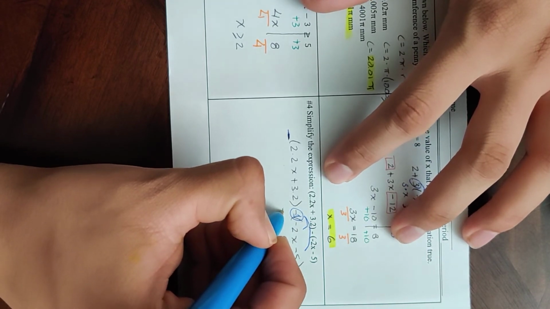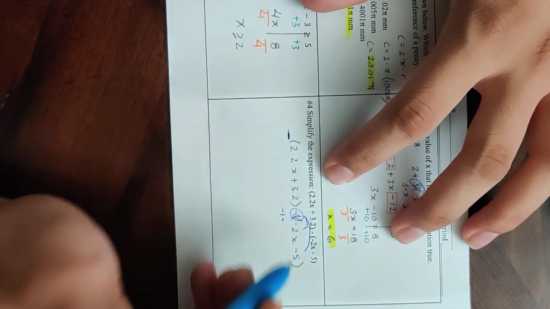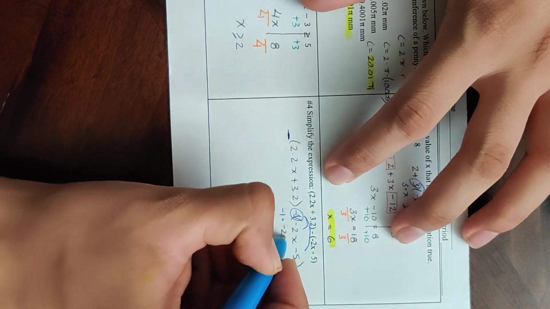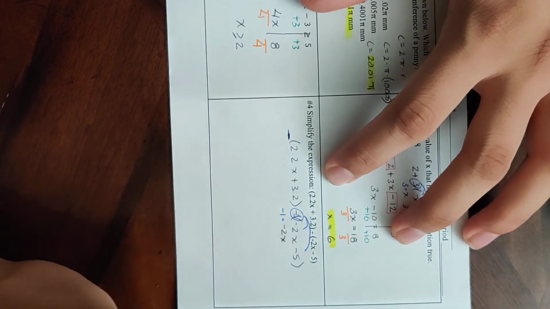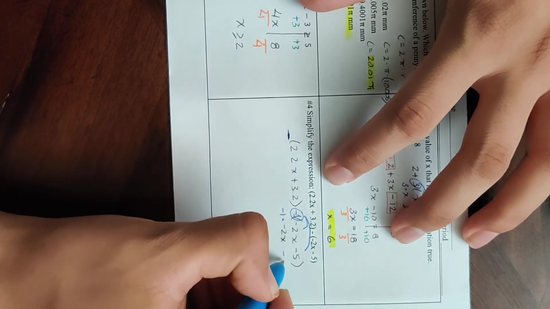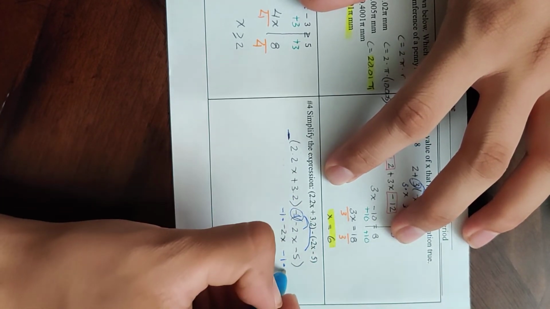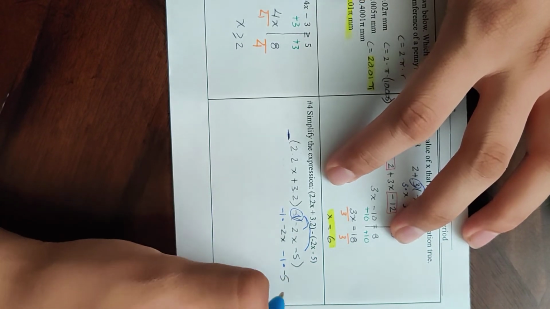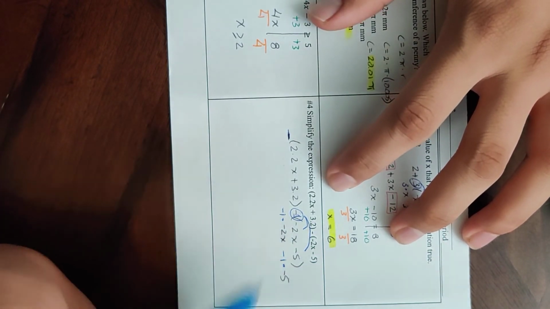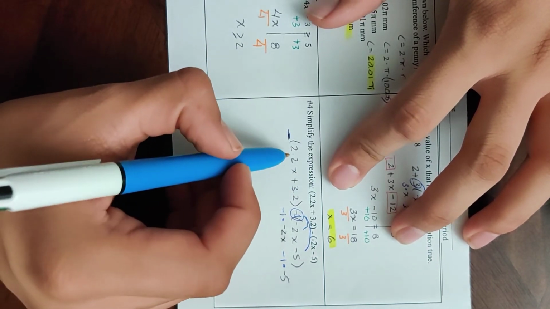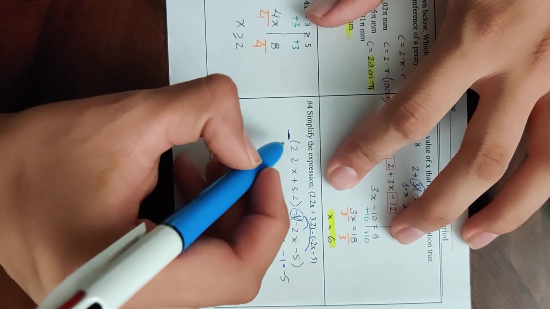So you would have -1 times 2x, and then -1 times -5. Again, I'm going to drop my parentheses on this side of the expression because I can't really do anything with it.